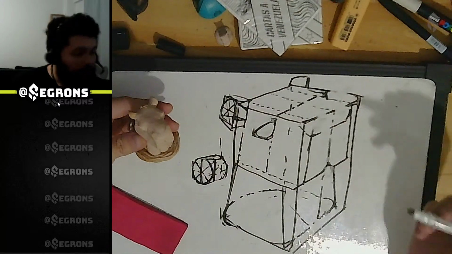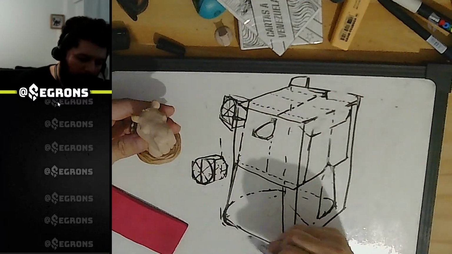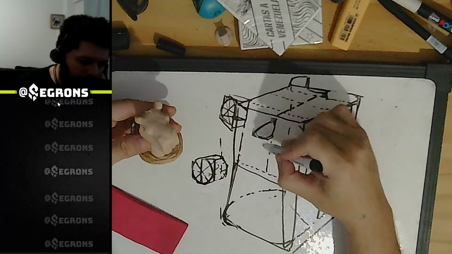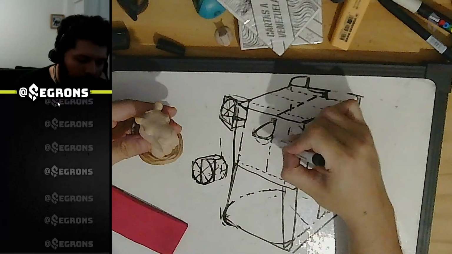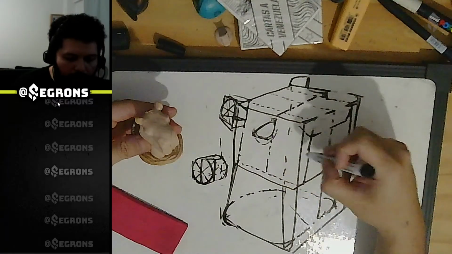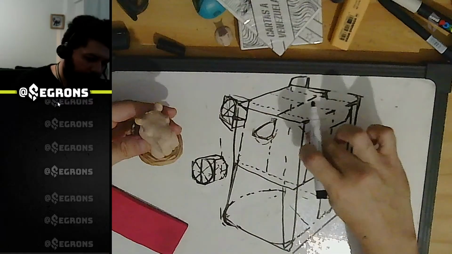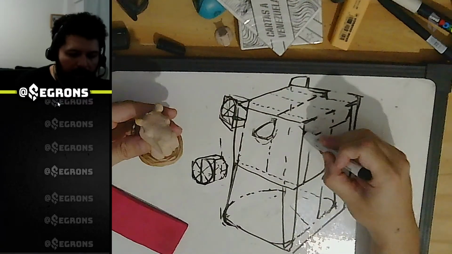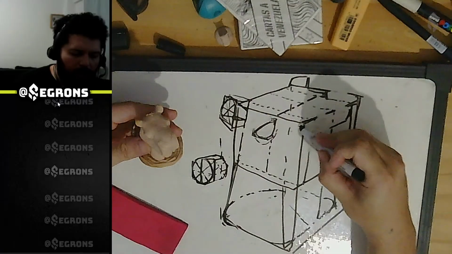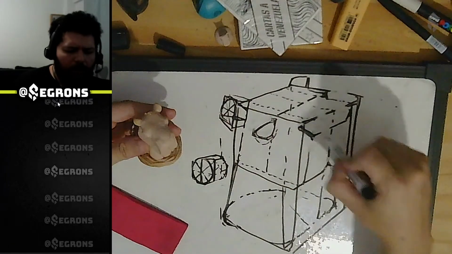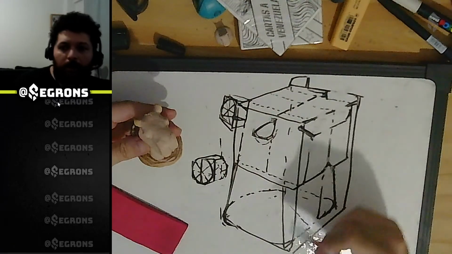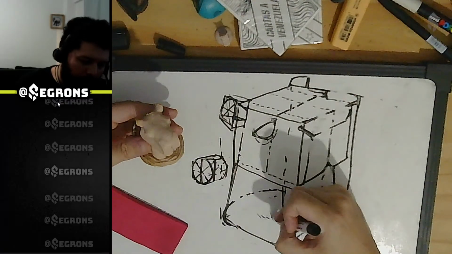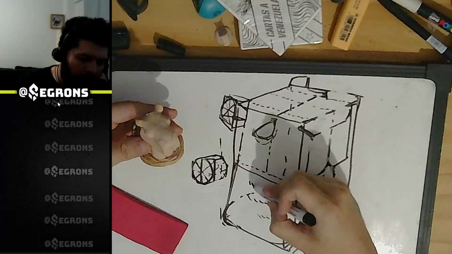That way you can see what I'm trying to use as my guidelines. And after you have the framework that you're looking for, you can just add detail after. Like, let's say, have the nose there, and the hair.